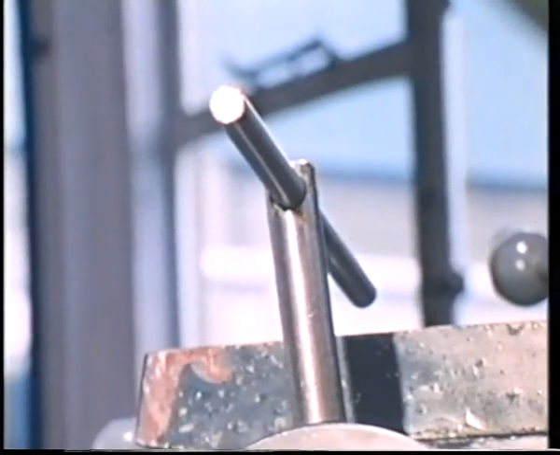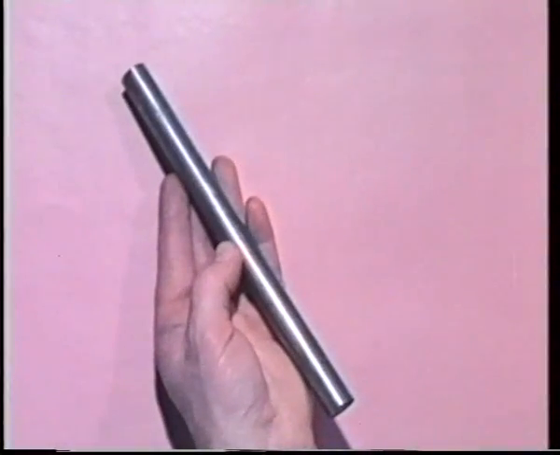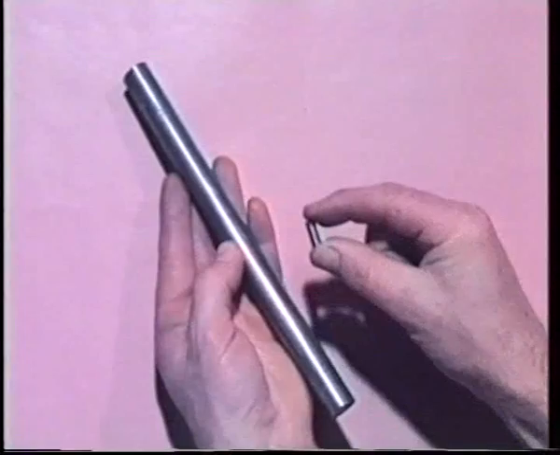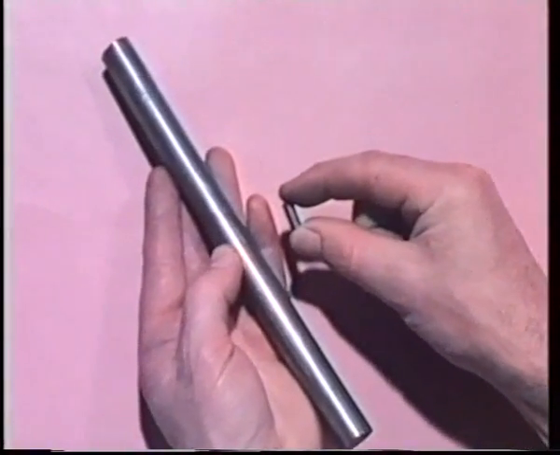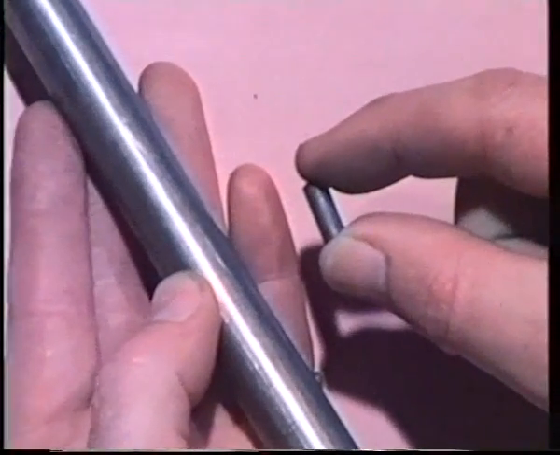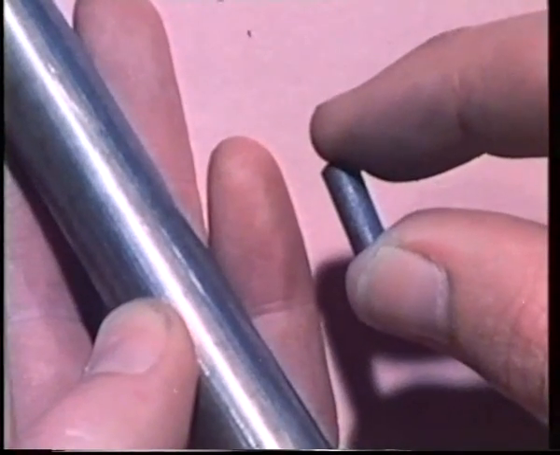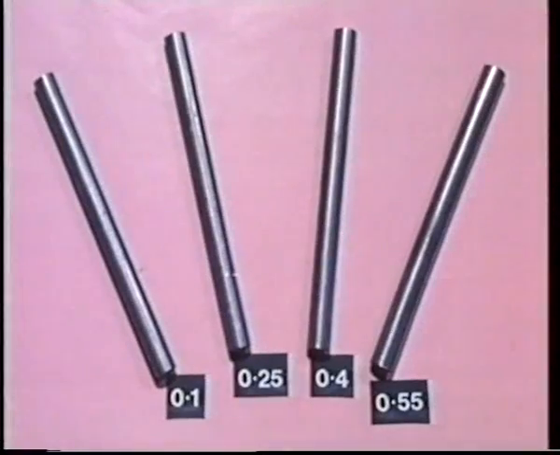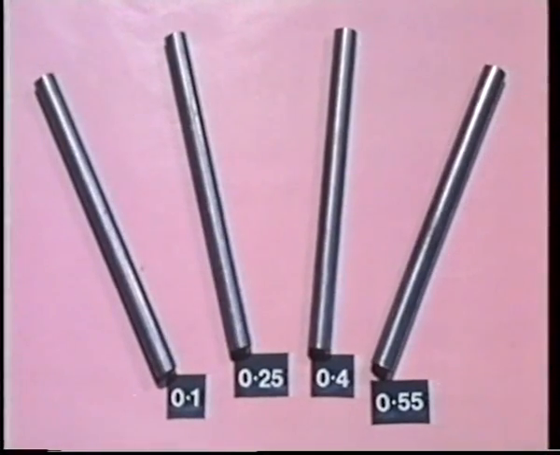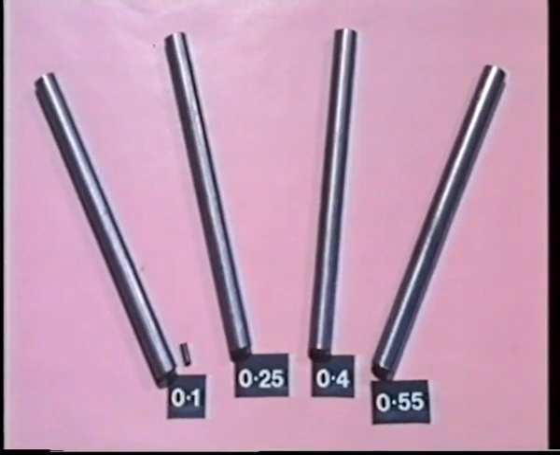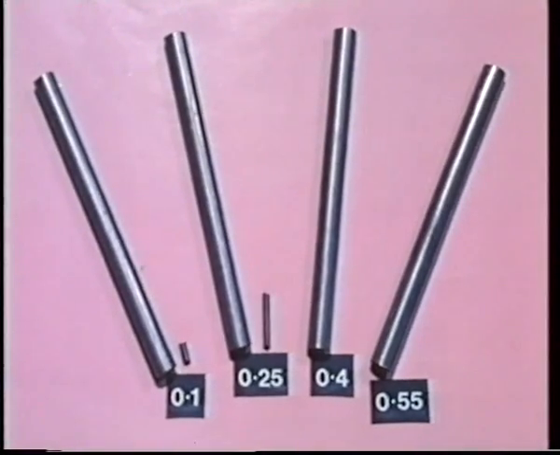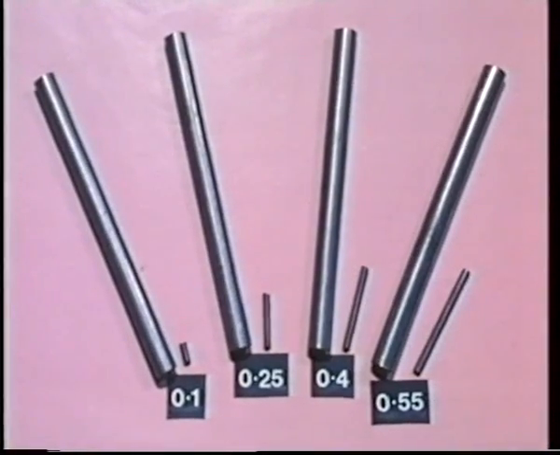Now, steel contains only a very small amount of carbon. In this piece of steel, there's only this amount of carbon. By weight, it's about 1,000th part of the steel. We say it's a 0.1% carbon steel. Other steels are produced which have a different carbon content. Here are 4 of them. What effect do you think the amount of carbon has on the mechanical properties of the steel?